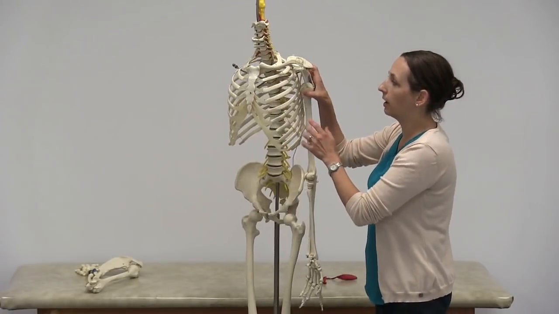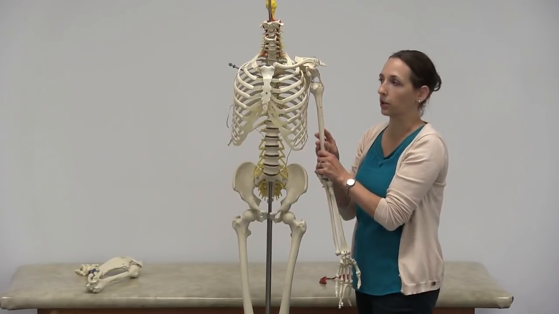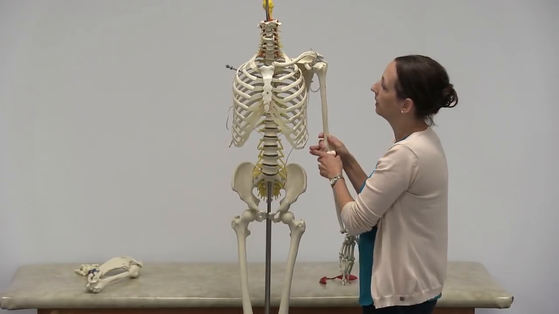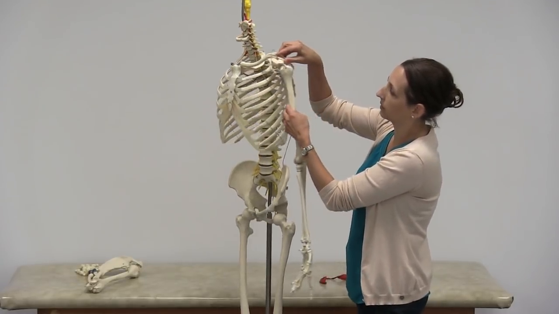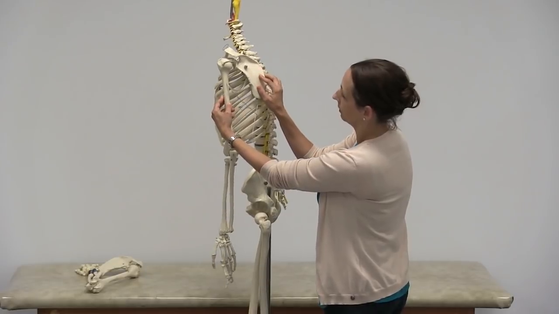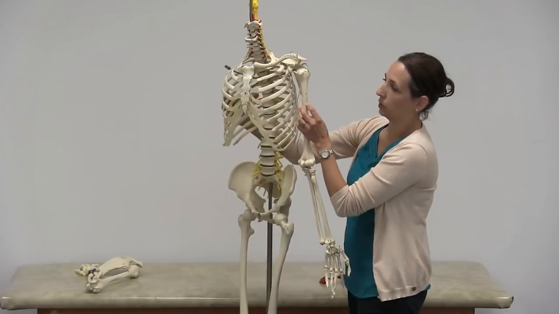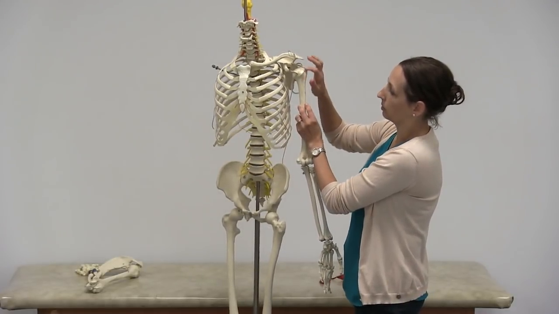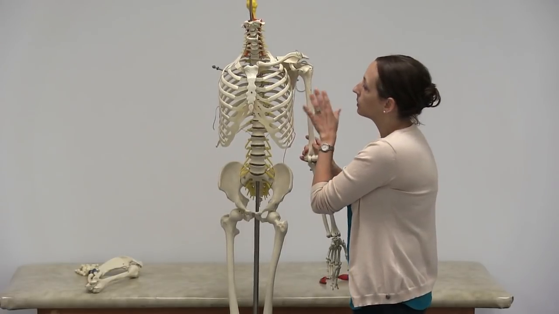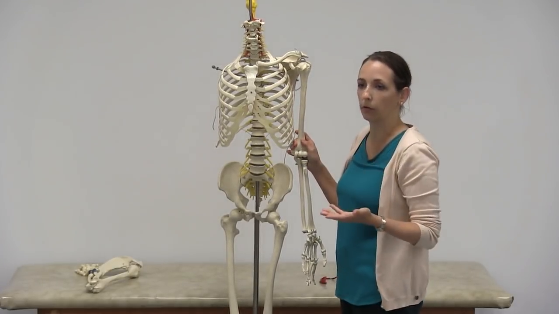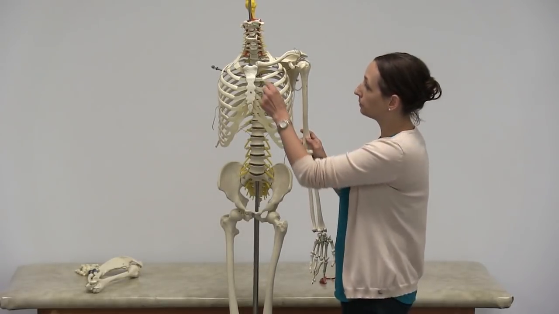So you've already identified the clavicle and the scapula and the humerus in your directed study, but you may or may not have articulated them. So here's the clavicle. Here it's meeting up with the scapula, and I can turn this around and show you. The scapula is on the posterior aspect of the thorax. And of course the humerus, we only focused on the proximal part, but it's attaching to the scapula at that glenoid cavity.